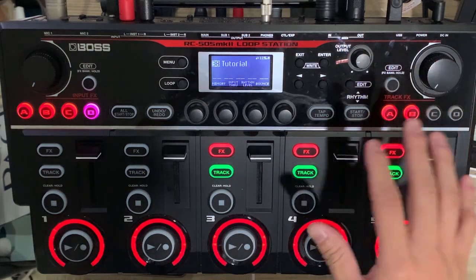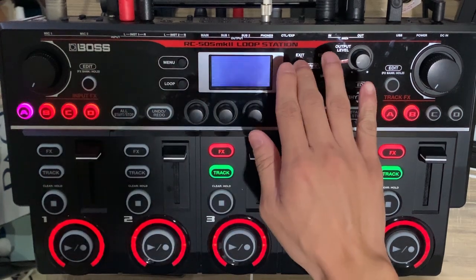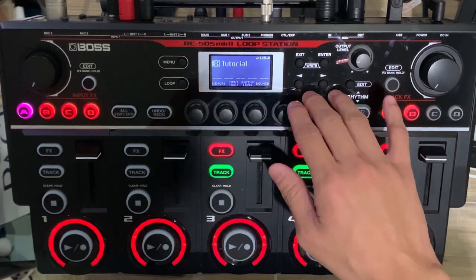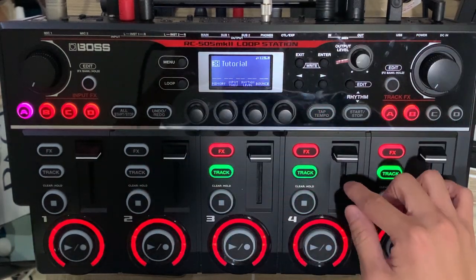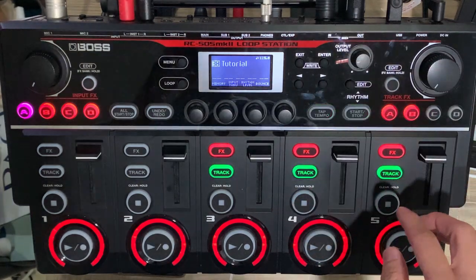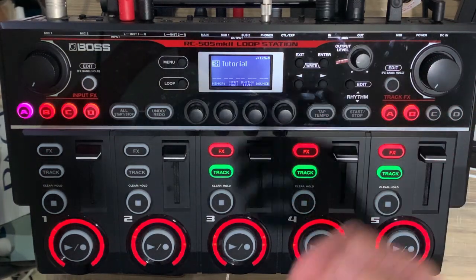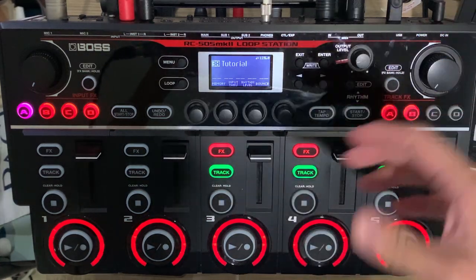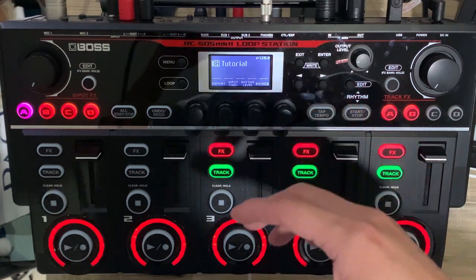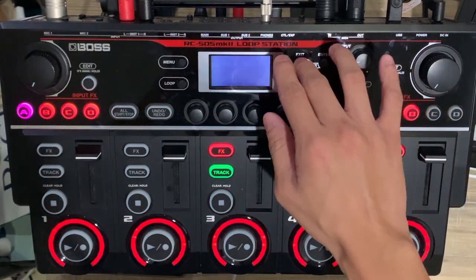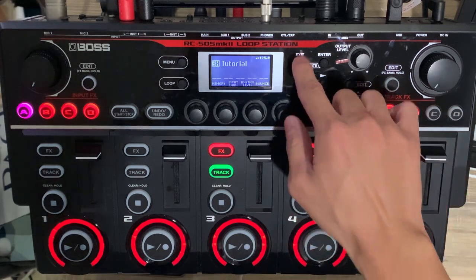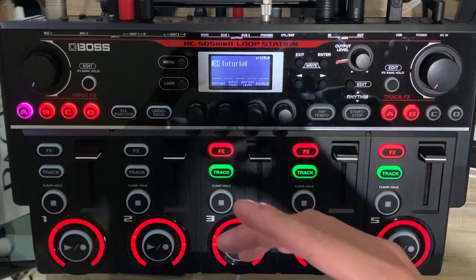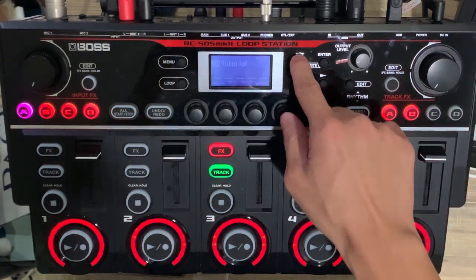So I've planned a series of effect tutorials on the RC-505 MK2 especially. And this series of tutorials is especially for those new to beatbox looping. So if you have already looped for years, or if you have looped with the MK1 before, then you can close this video. This is not for you. This tutorial is especially for the newcomer, for the newbie.